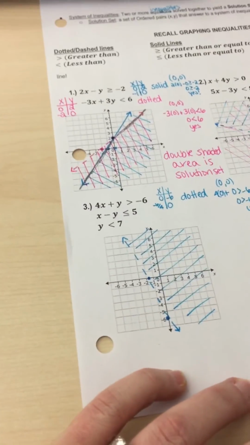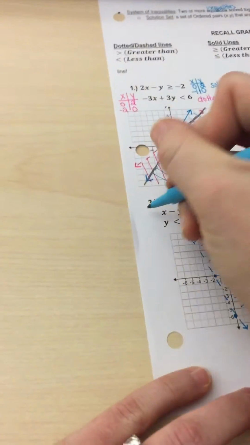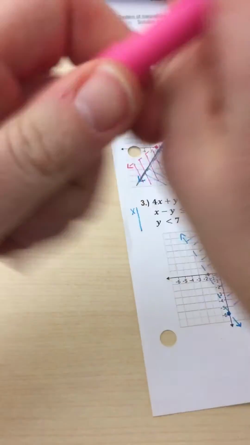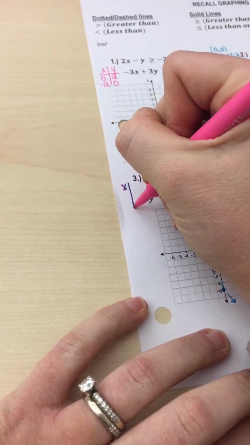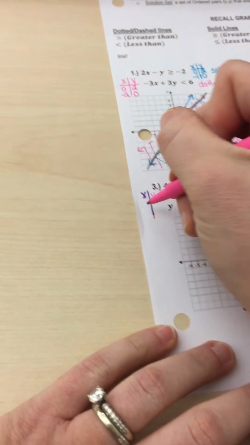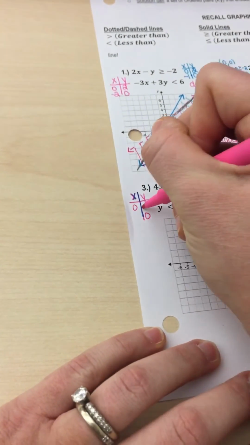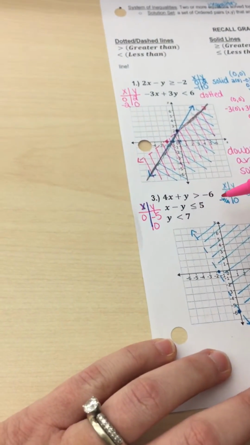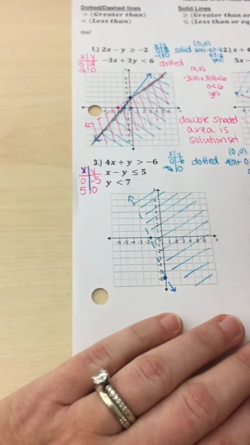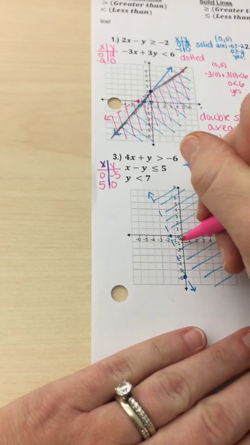So for this next one, do my table. Oh, a different color. Sorry, y'all. Change to pink. Oh, look at me, purple. 0 for x, y is negative 5. 0 for y, x is 5. So we'll plot these.